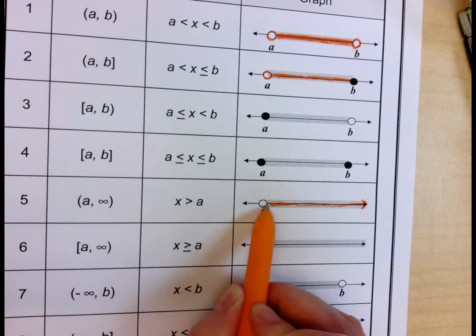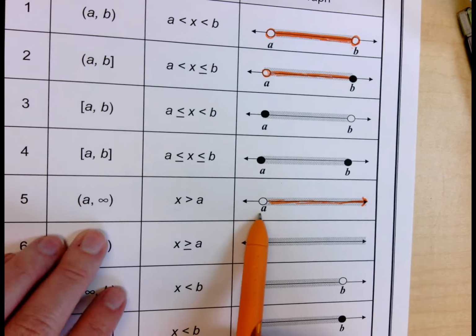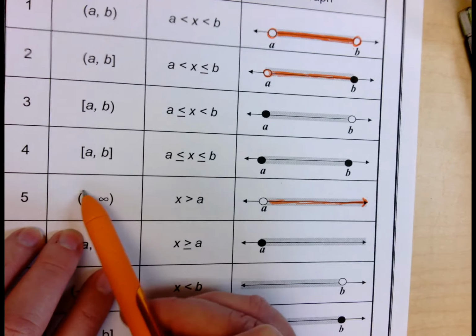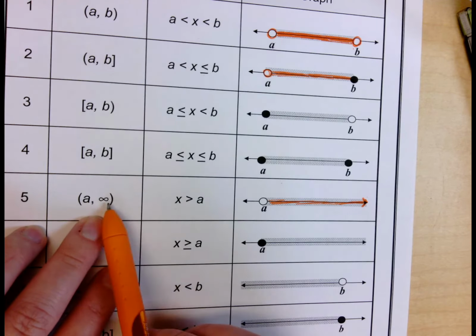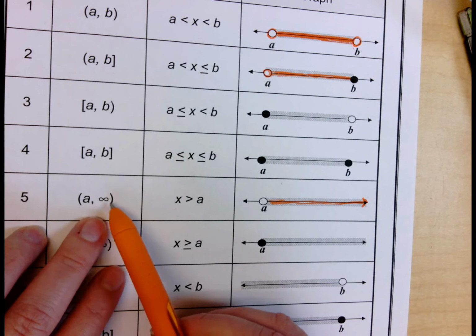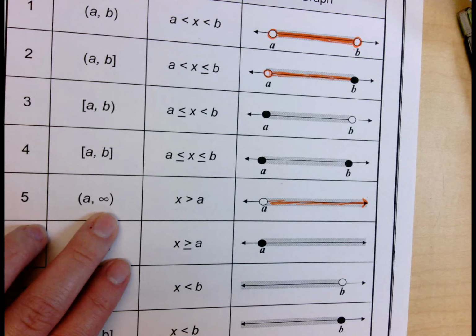There's no equal sign, it's an open circle. So when I write this, I go from left to right. A is my left point, it's not included, so I use parentheses, and I'm going to positive infinity, so I use the infinity symbol. And then anytime I use an infinity symbol, I'm also going to use parentheses because infinity is not a specific number.